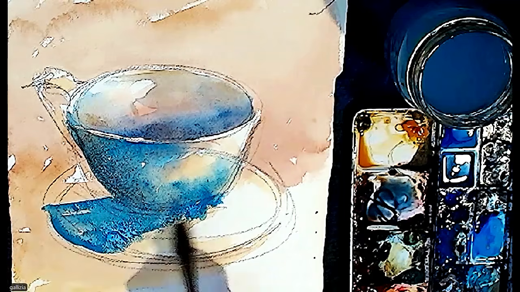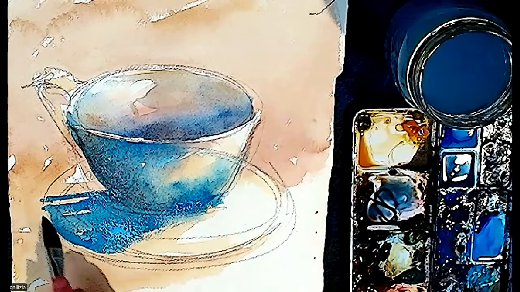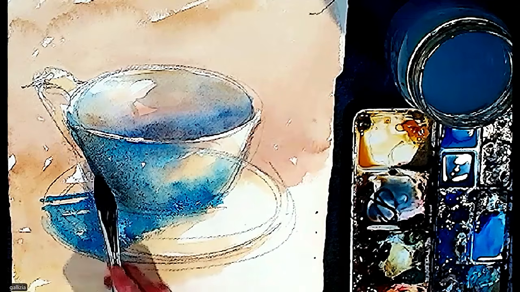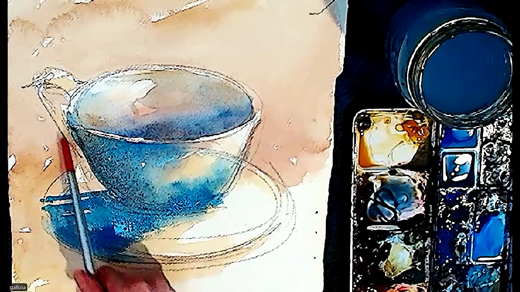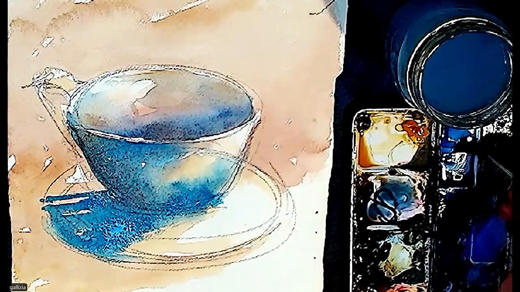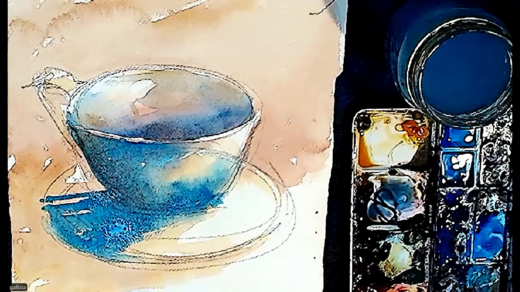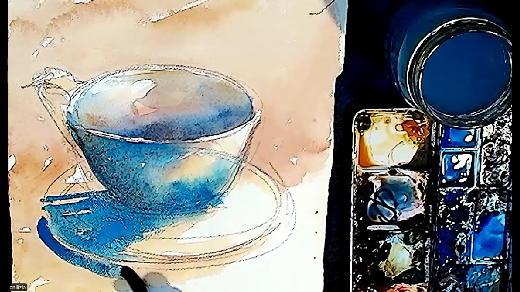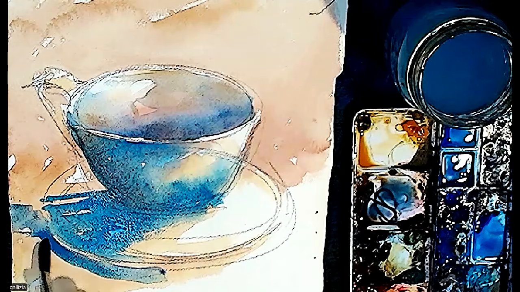So I think you can see from doing pretty much not a lot, I'm getting a nice effect of light. I'm creating soft edges where I want them, hard edges where I want them, and I'm maintaining that fluidity of my subject, but also of the composition.